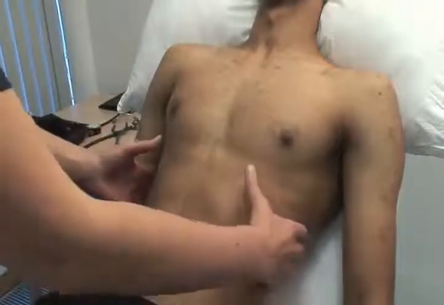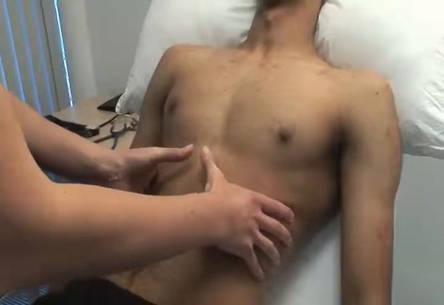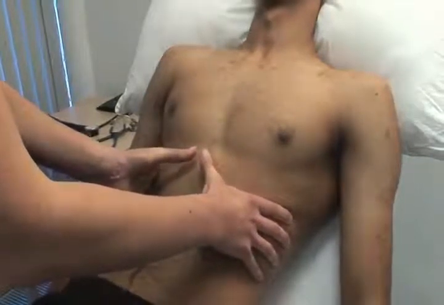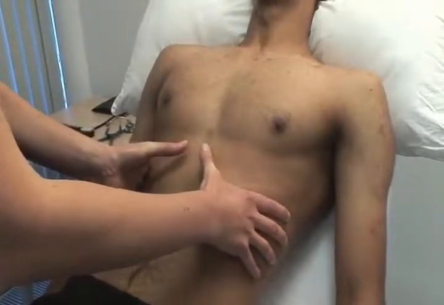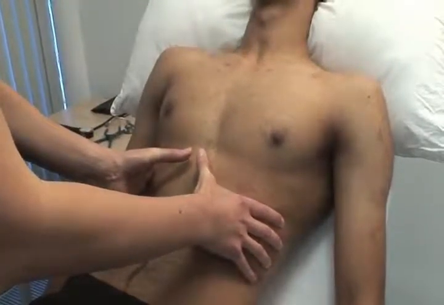Use your hands to detect chest expansion, which should be symmetrical. Please can you take a deep breath in? Watch how the thumbs move with respiration. And out. Reduced expansion indicates abnormality on the same side.